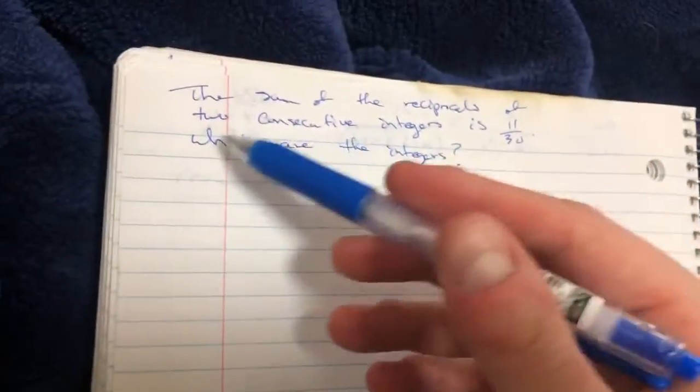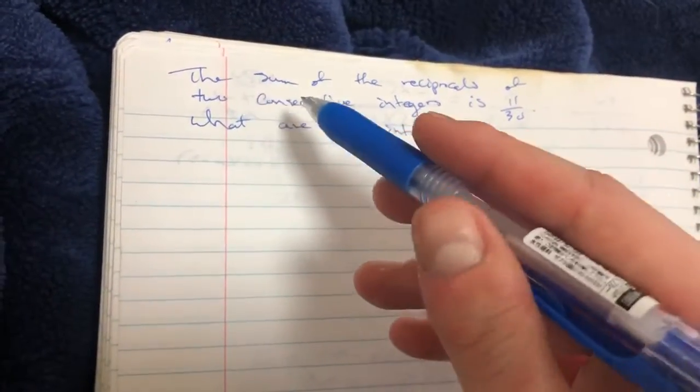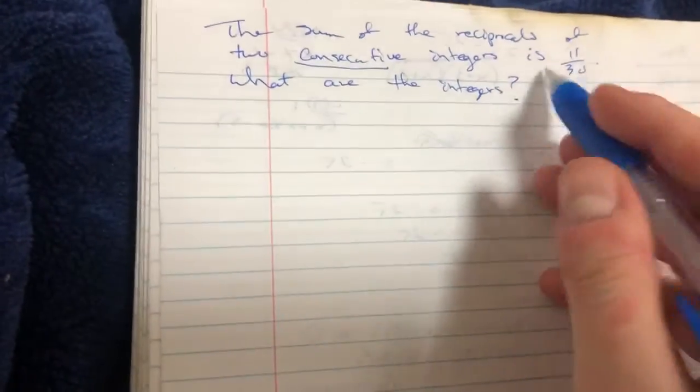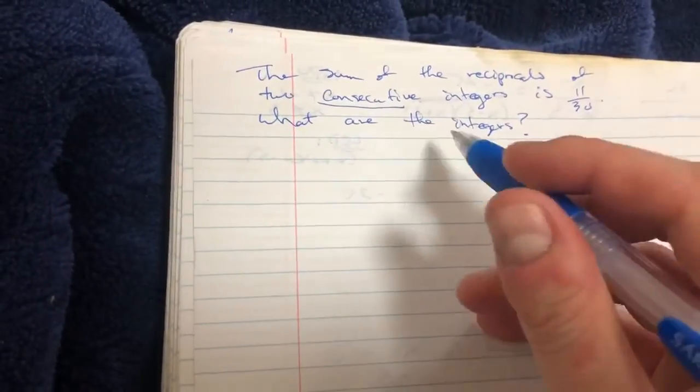Okay, so let's look at this problem. They're telling us the sum of the reciprocals of two consecutive integers, keyword consecutive, is 11 over 30. What are the integers? So remember, integers are numbers like -2, -1, 0, 1, 2, and so on. They're not numbers like 1/2 or -1/3 or the square root of 7, right? Those are not integers, okay?